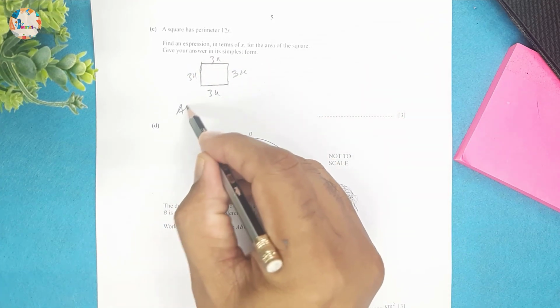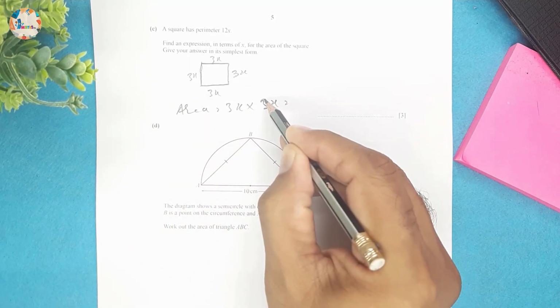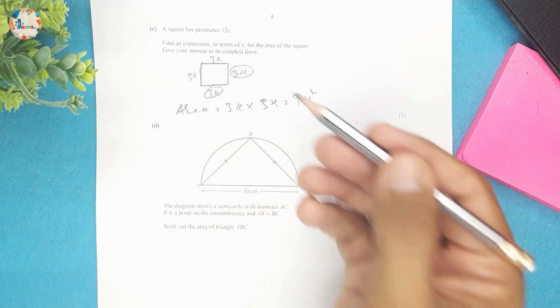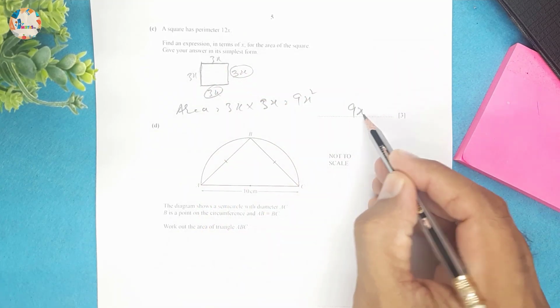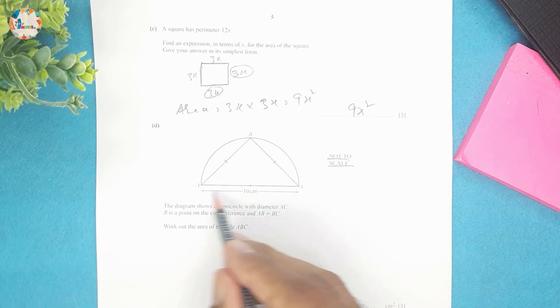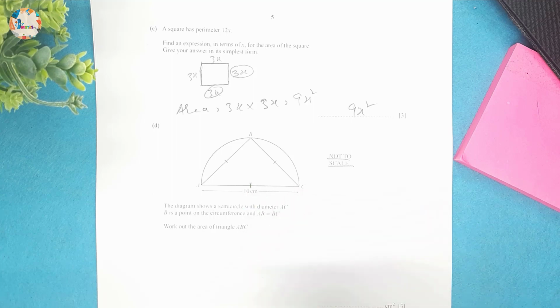Now the area will be equal to 3x into 3x, which is 9x square. This side multiplied by this side, or any two sides you have to multiply. So the answer will be 9x square. Now D part. The diagram is not to scale. This is the diameter, which is 10 centimeters. So the radius up to this one will be 5 centimeters.